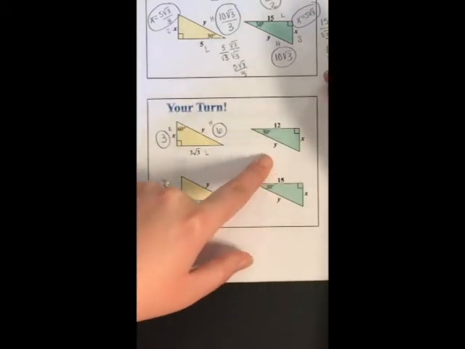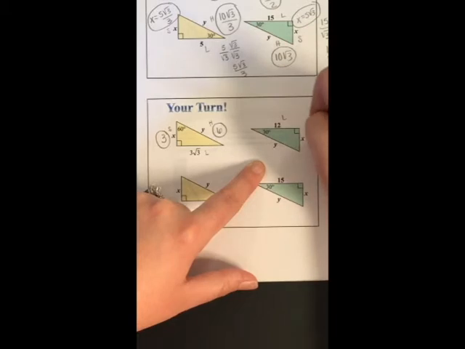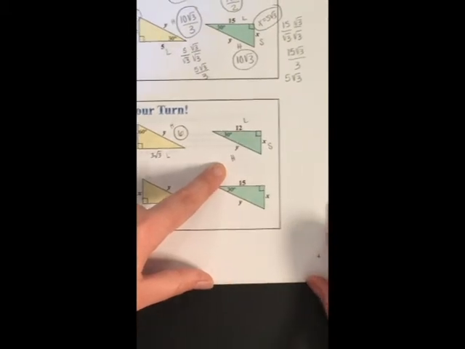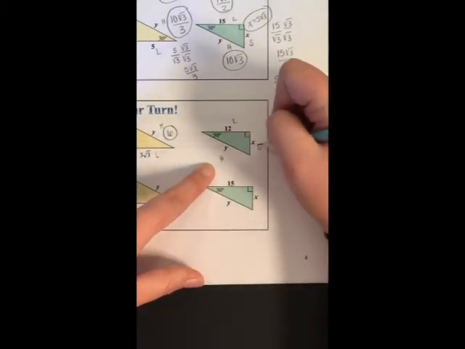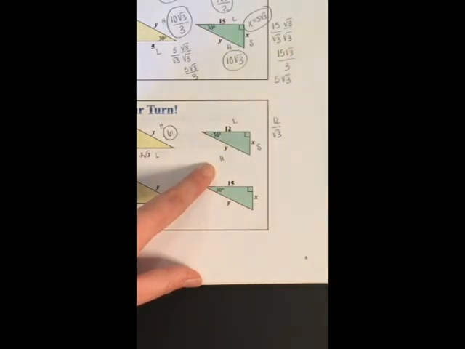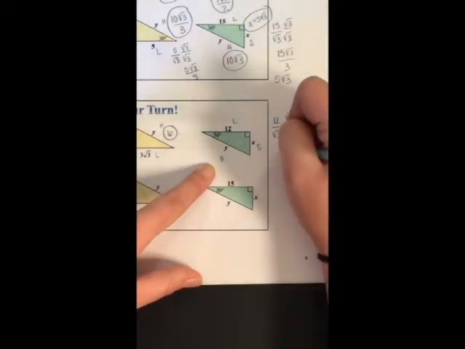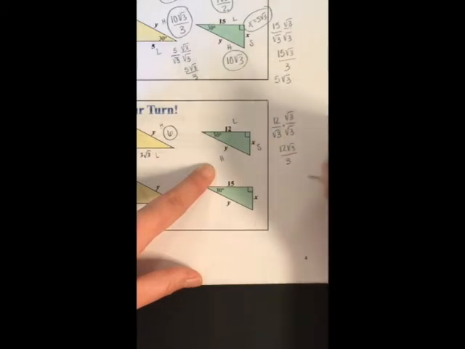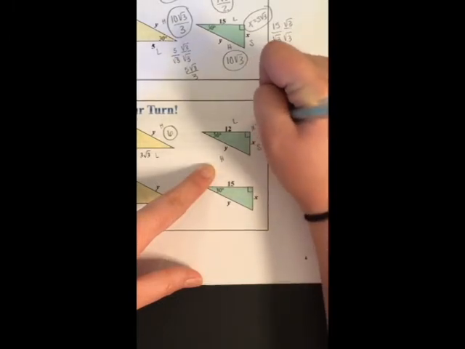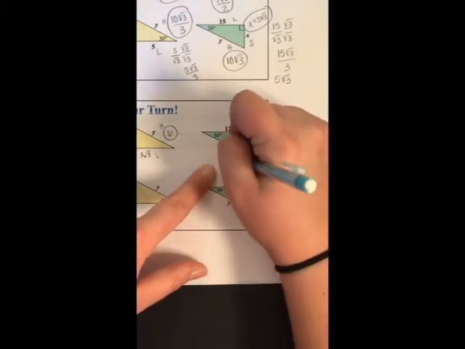Alright, the next one. This time I was given the long leg again. The short leg's always across from the 30, and then here's my hypotenuse. So I'm going to need to divide by the square root of 3 to go from long to short. So 12 divided by the square root of 3. We need to rationalize that. So you'll get 12 root 3 over 3, which will give you 4 root 3. So x is equal to 4 root 3. Then we need to double that to get to the hypotenuse. So that's going to be 8 root 3.